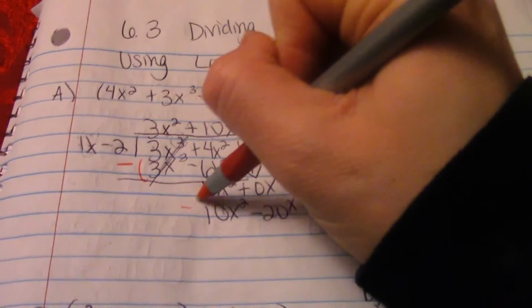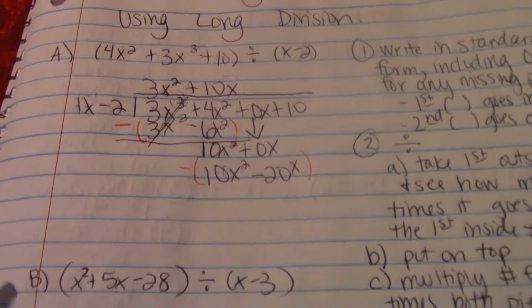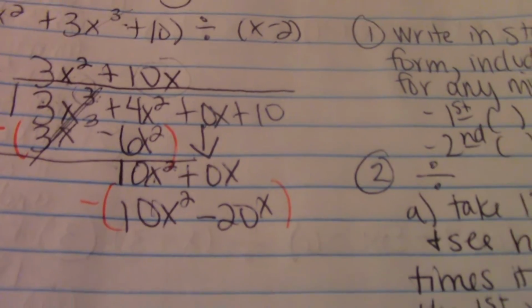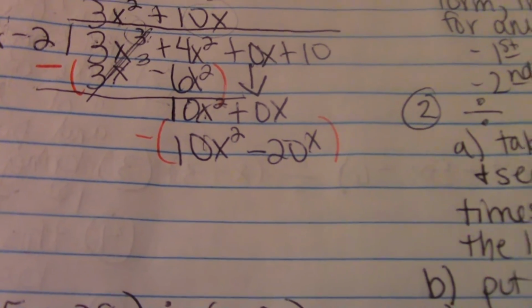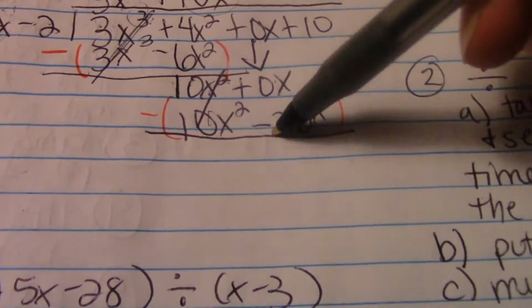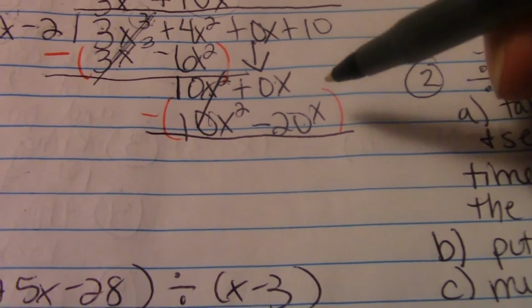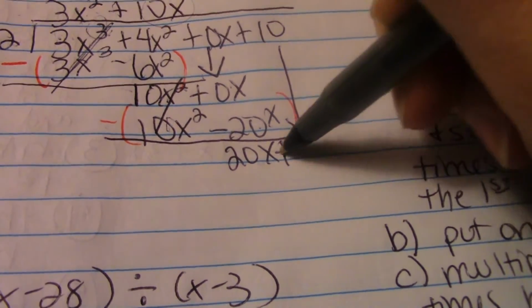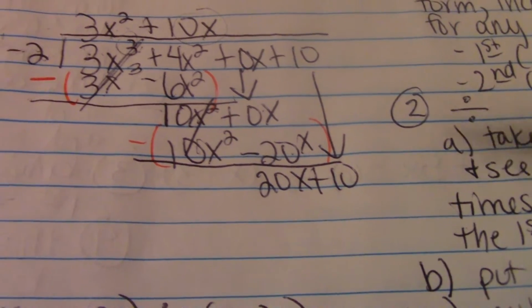Once again, I need to subtract this. So we have 10 minus 10. 10 minus 10 goes away. 0 minus negative 20. Double negative makes a positive. So 0 plus 20 is 20x. And bring down that 10.